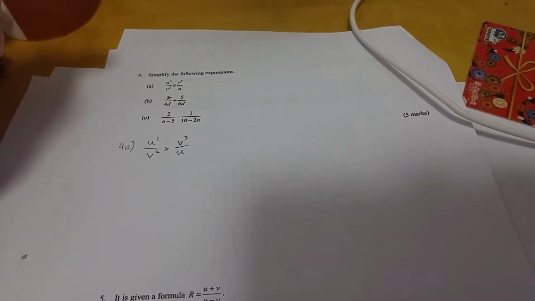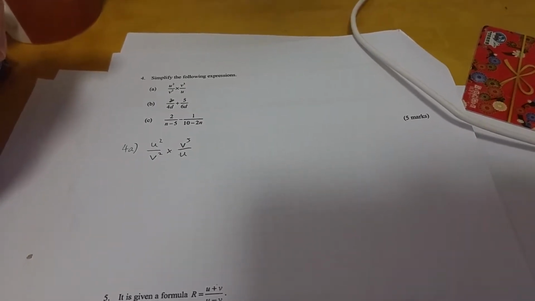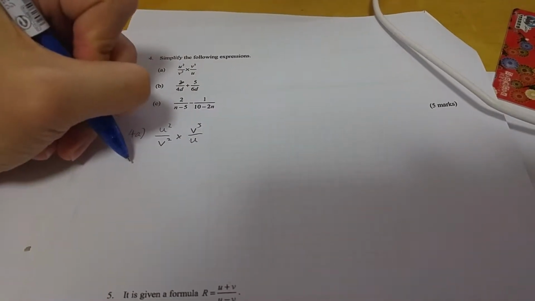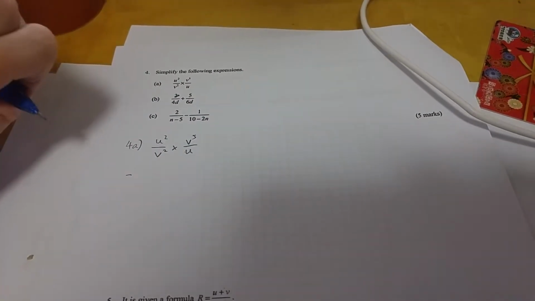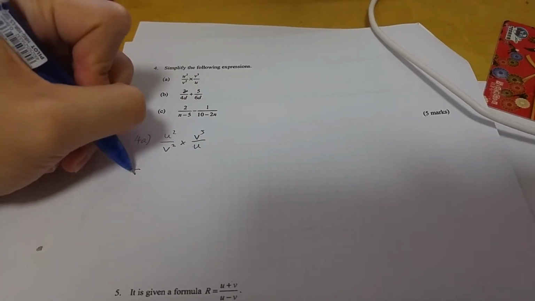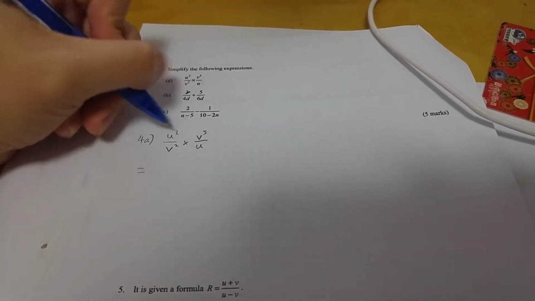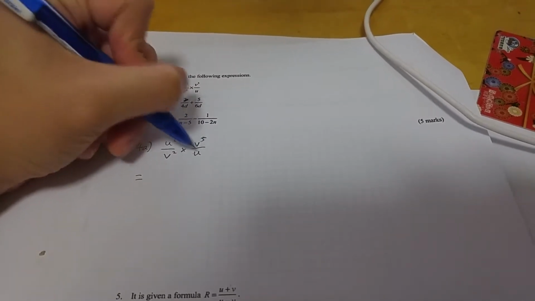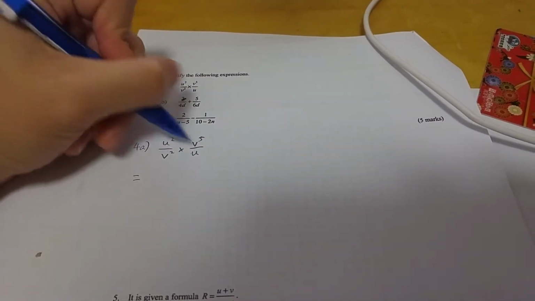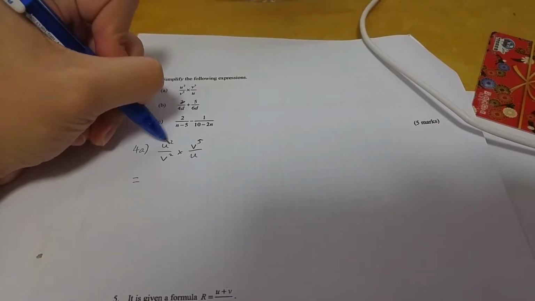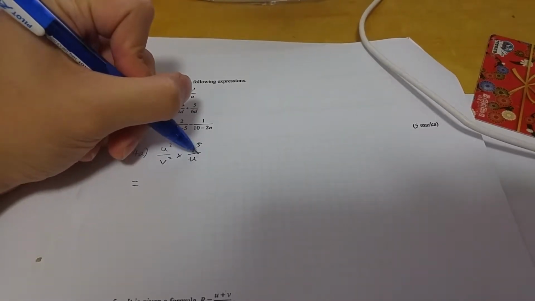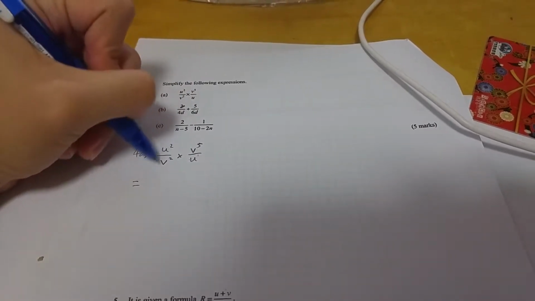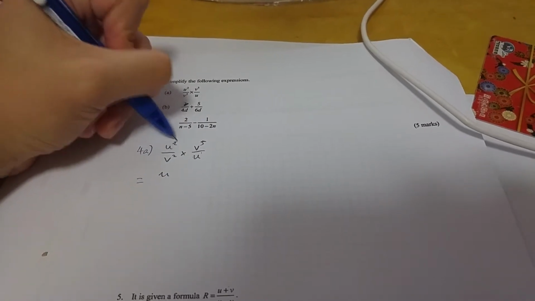Okay, so let's start. This is page 6. Page 6, question 4. So let's do this question. As you can see, in fact, you can cancel the term. That's why you will leave it 2 minus 1. Here 1 becomes 1 here because this is cancelled.